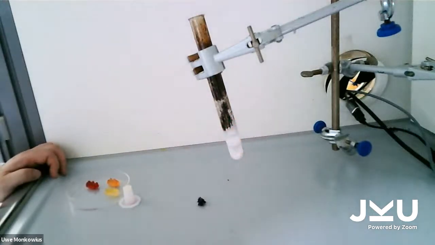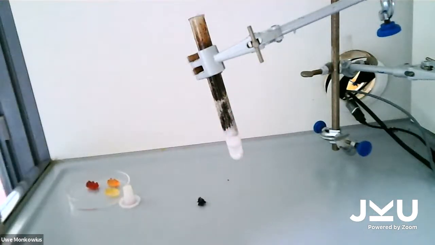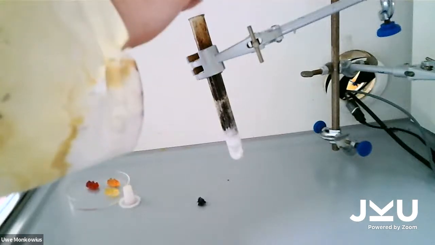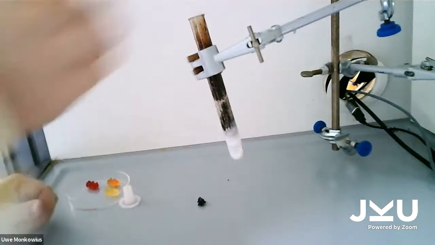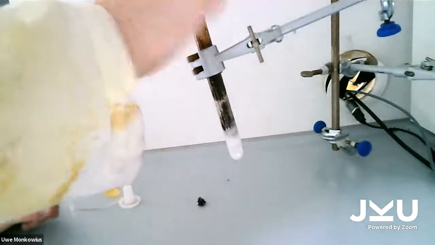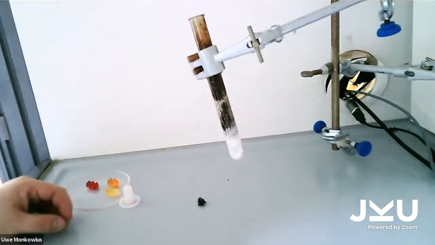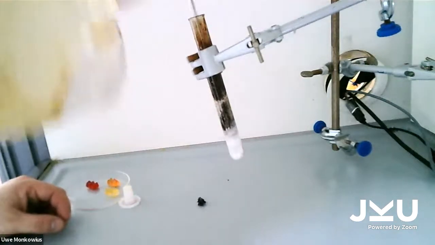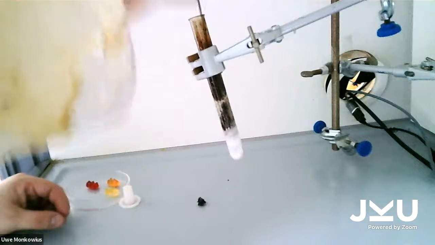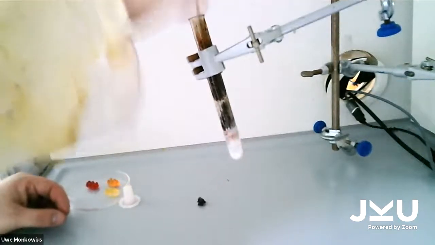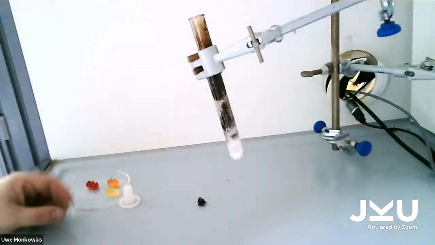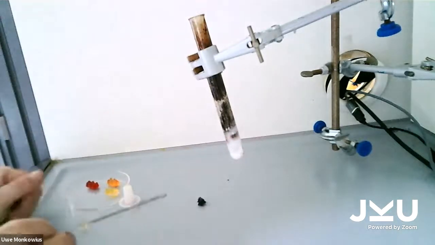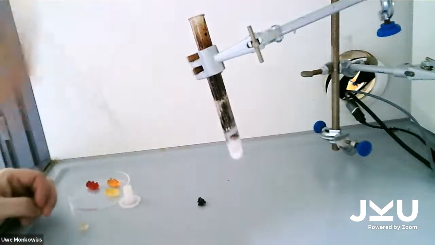It's again the sugar in the gummy bear that reacts with the potassium chlorate. The potassium chlorate is a strong oxidizing agent. It reacts with the sugar to form carbon dioxide and water. And the potassium chlorate itself then forms potassium chloride.